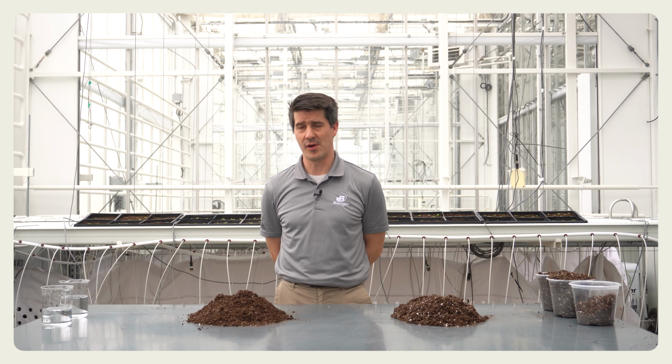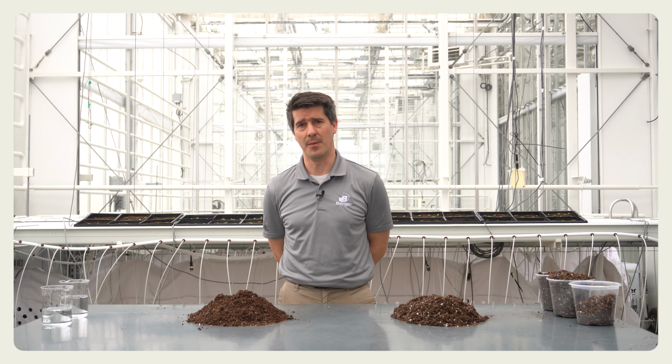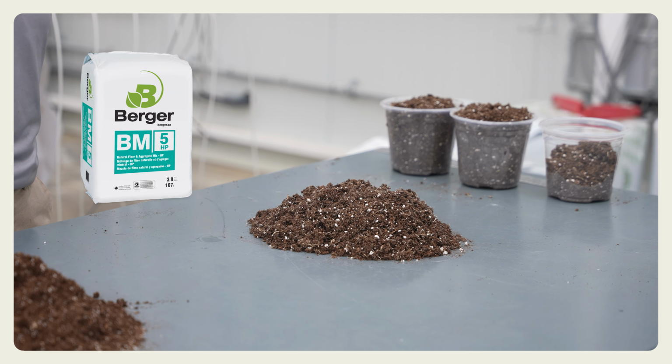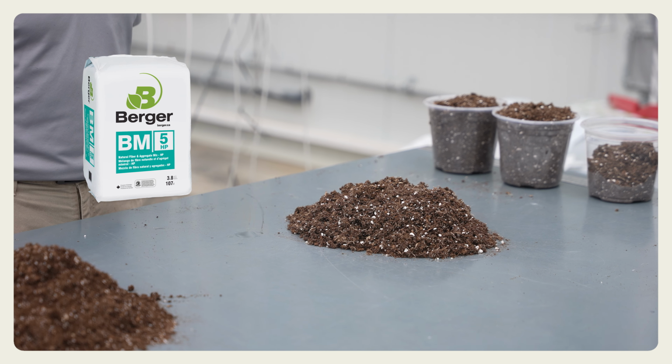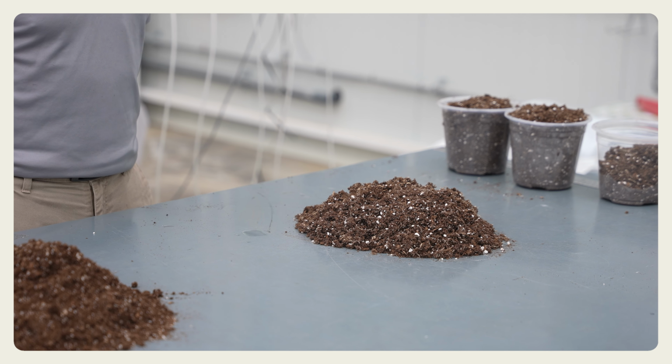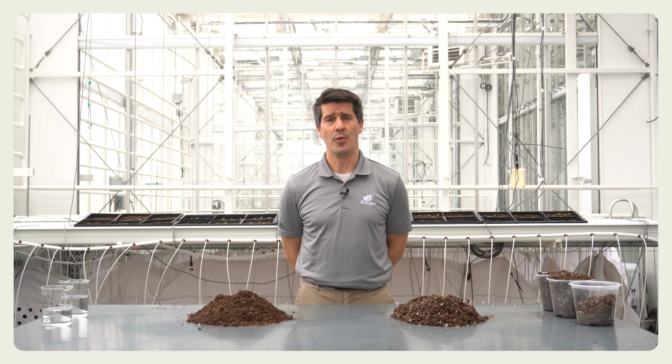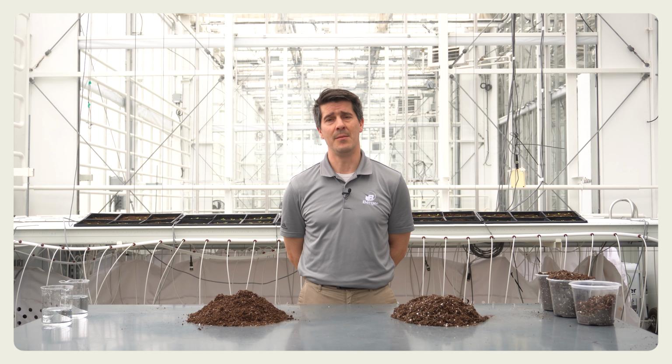The smaller particles will actually still create pores, but those pores will be much smaller. And so the overall airspace and porosity of a germination mix or a propagation mix will typically be much lower than a finished mix like we have here on the left. It's our BM5 HP, which is comprised of coarse peat moss, perlite, and wood fiber, and that creates a soil structure that is much more forgiving, with more porosity and more drainage.